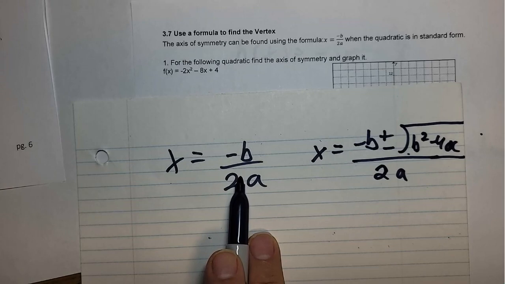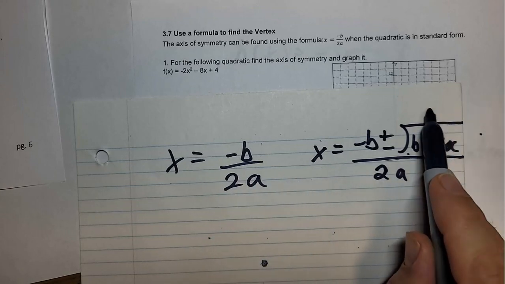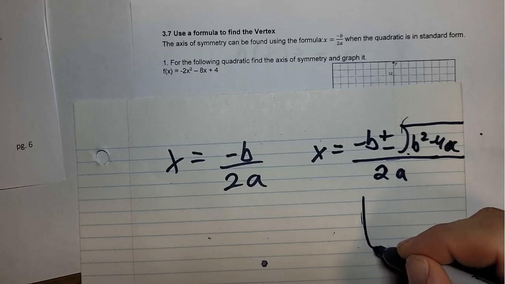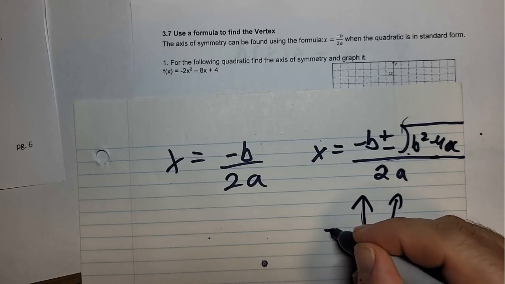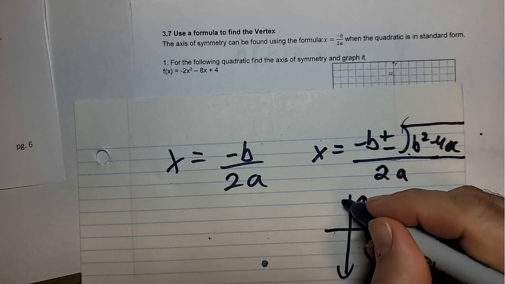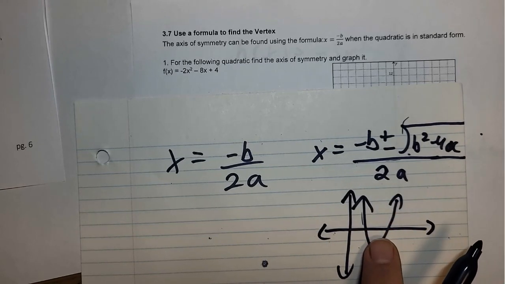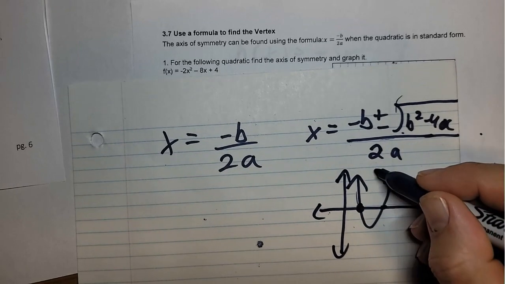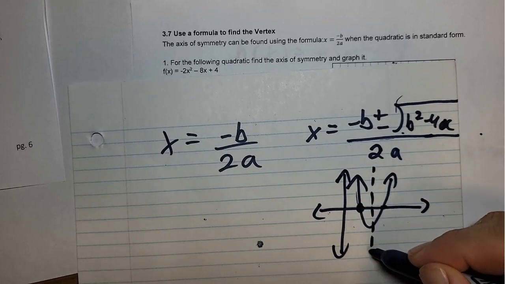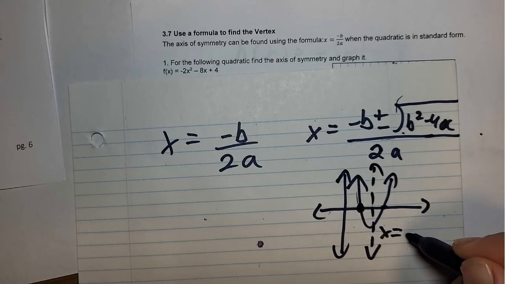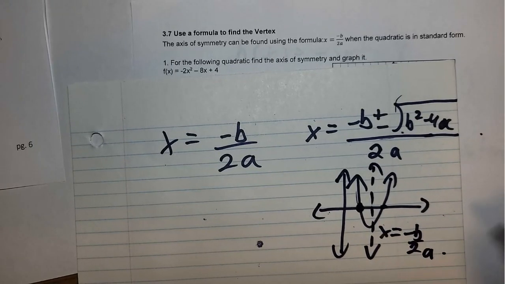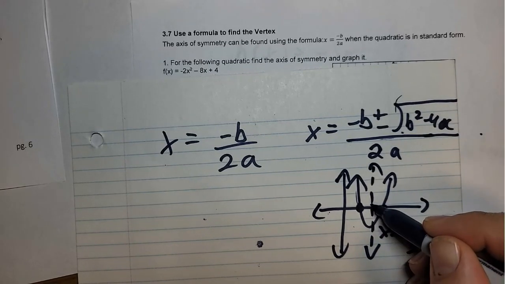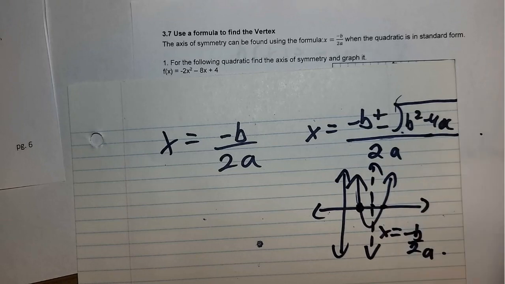Is it the x part of the vertex or the axis of symmetry? This part, you're going left and right of the vertex. So let's see. If you had a graph here, we'll just do a quick graph with the parabola. If you had your two x-intercepts, and over here you had x equal to that formula, negative b over 2a, you add a certain amount and you subtract a certain amount to get the two x-intercepts.